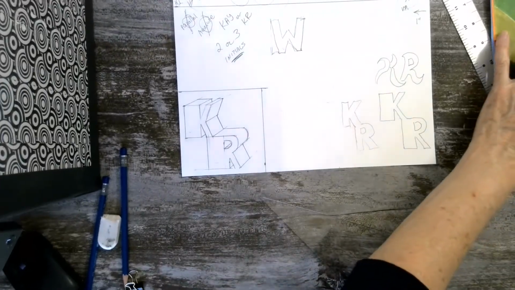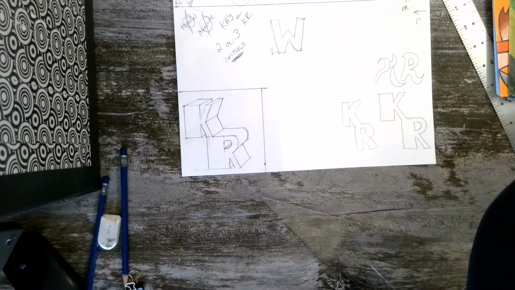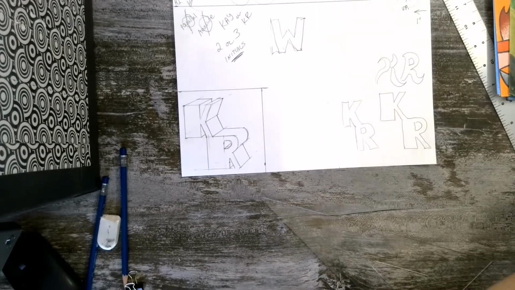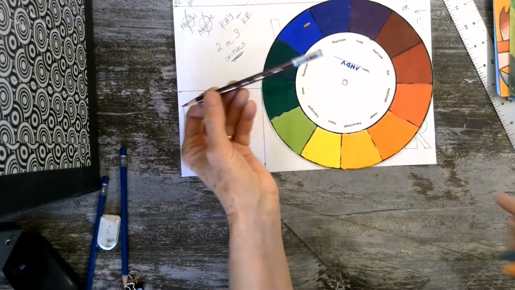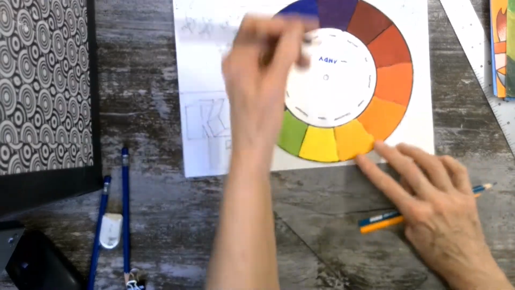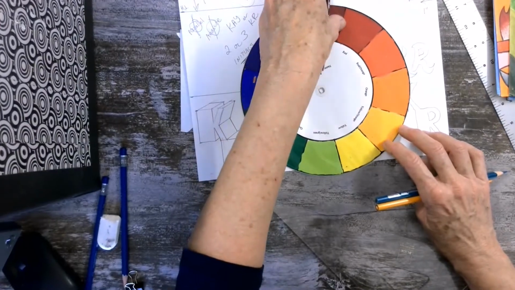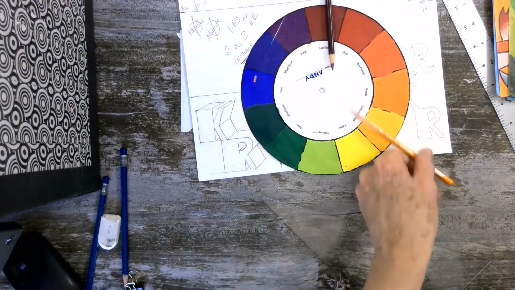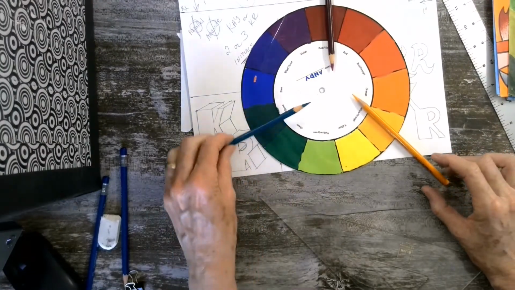Okay, so now I'm going to decorate mine. What I chose to do is use some colors. I'm going to think about it with color theory. Remember, my favorite color happens to be red-violet. So I thought, what if I did a triad? So if I find my red-violet here, my two triad colors are yellow-orange and also blue-green.